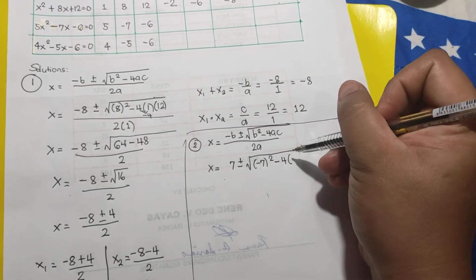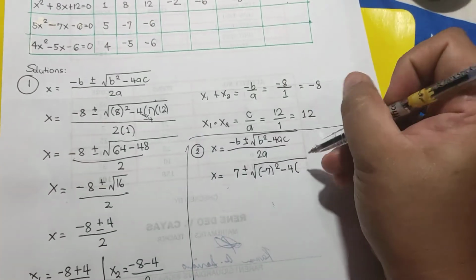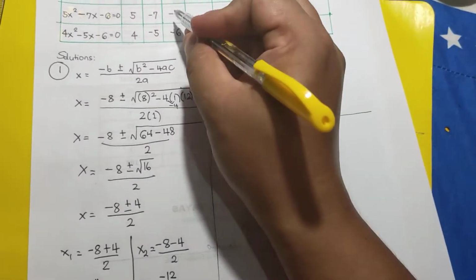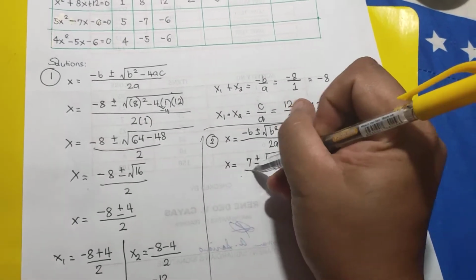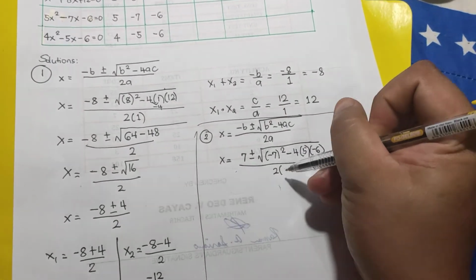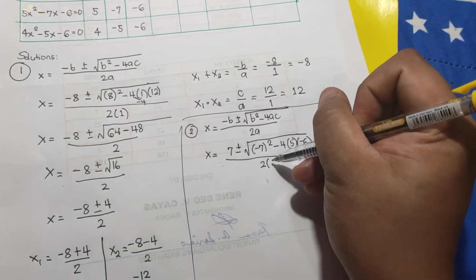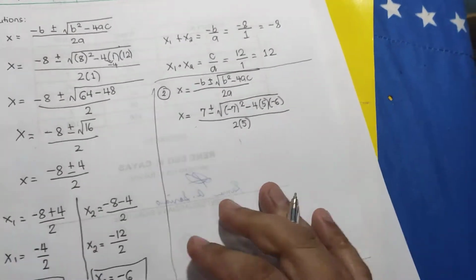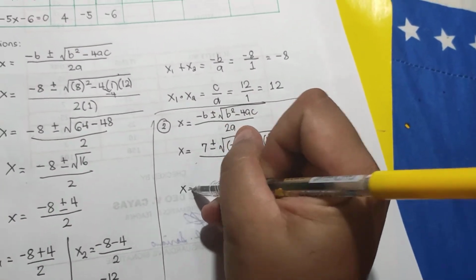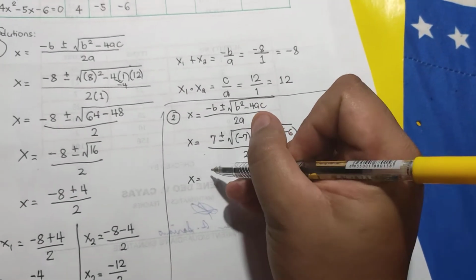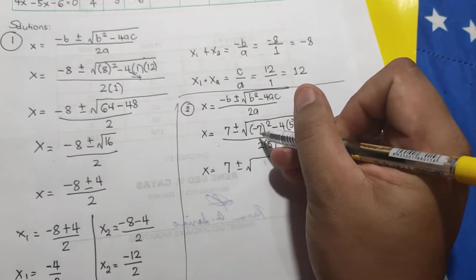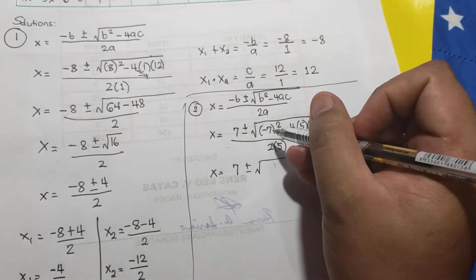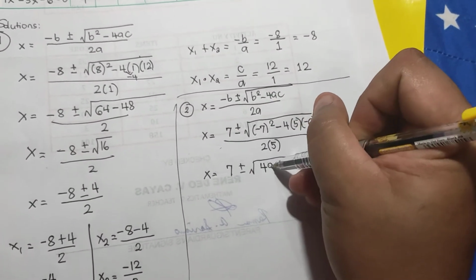What is the value of a in our number 2? So we have 5. How about the value of c? So we have negative 6 over 2 times 5. Okay, let's solve. So we have negative 7 plus and minus the square root of 7 times 7, or negative times negative will give you positive 49.